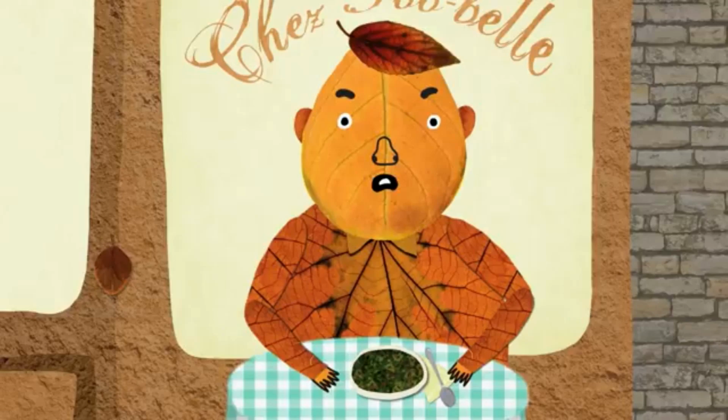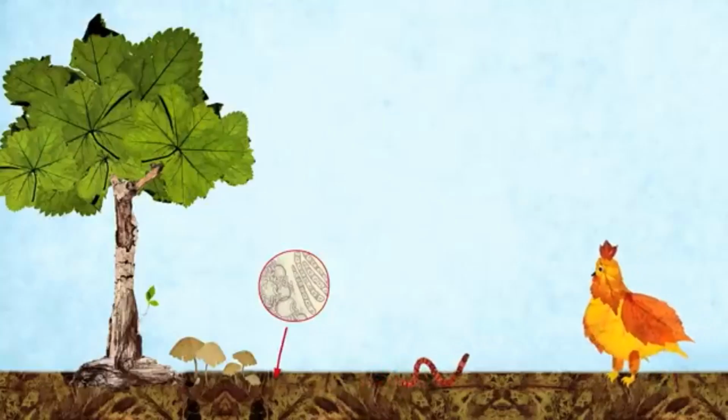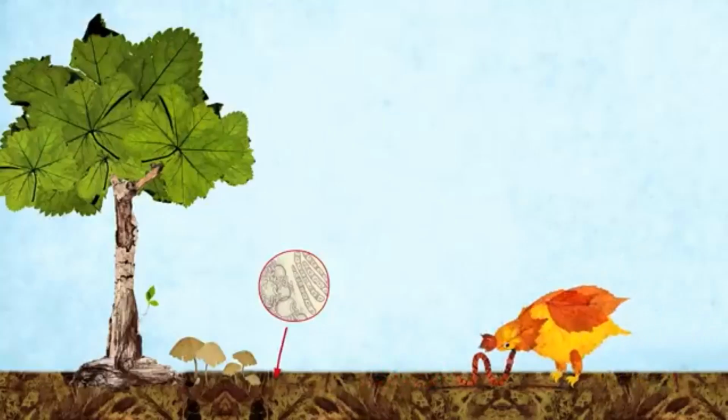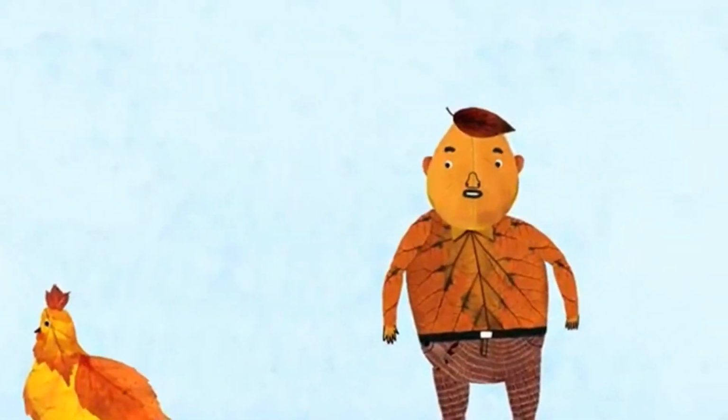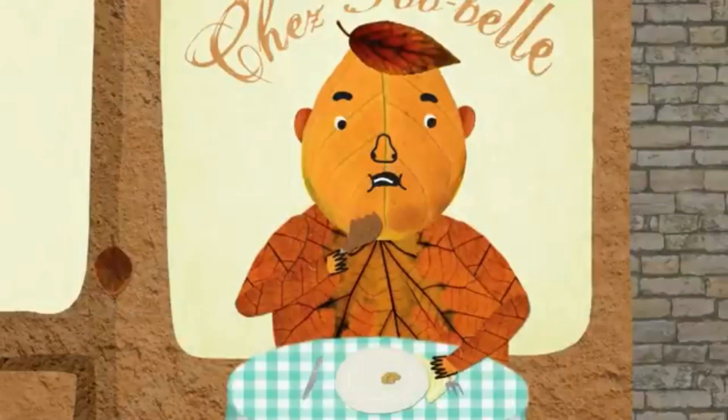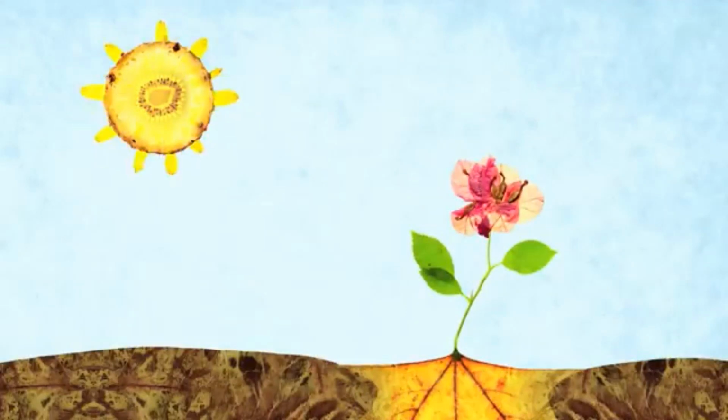The food we eat are actually parts of food chains. Plants are eaten by worms, worms are eaten by chicken, and chickens are eaten by humans. Therefore, the energy that humans receive from our food ultimately comes from the plants. Plants make their own food using photosynthesis.